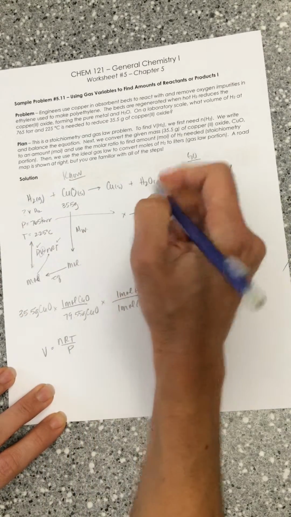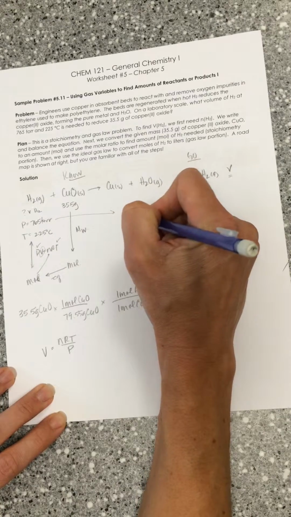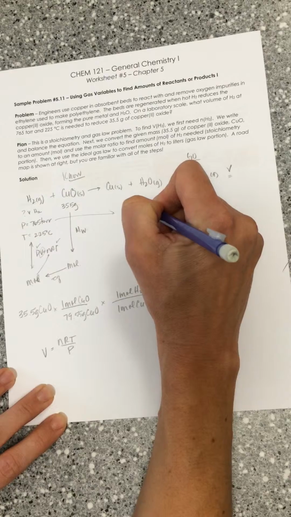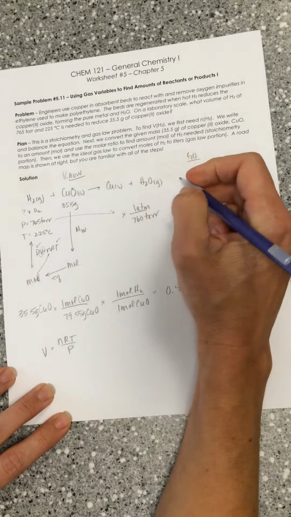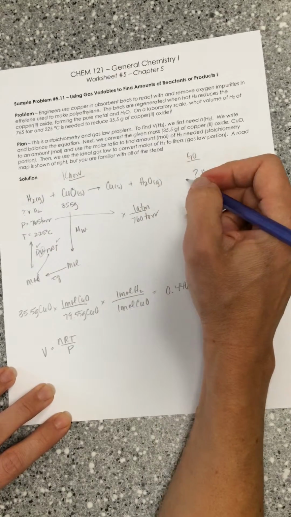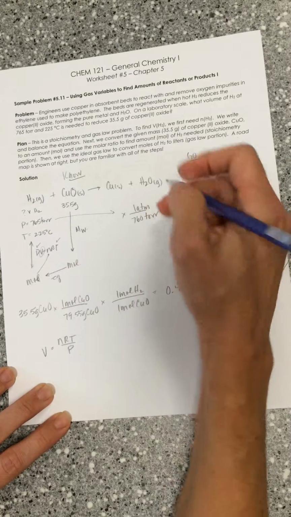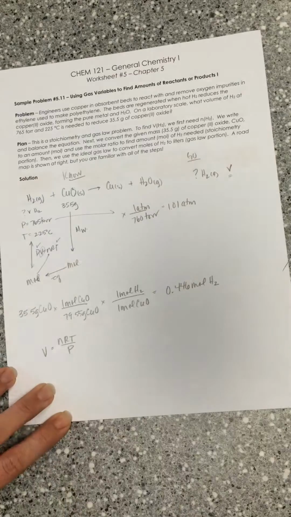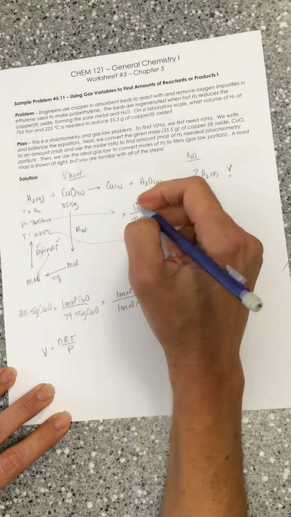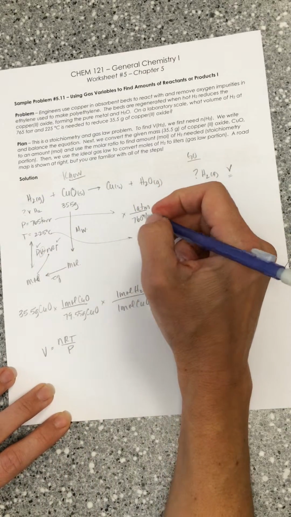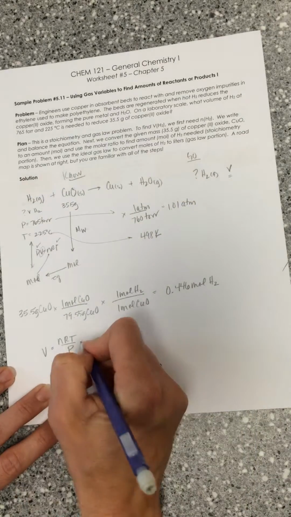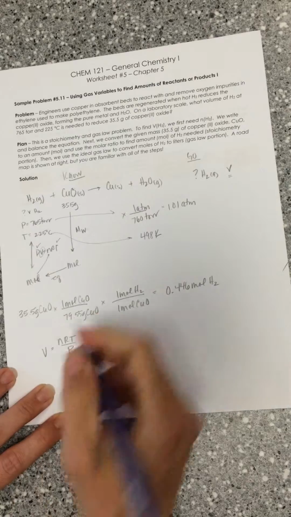For pressure, we need to divide by 760 torr to get it into atmospheres, and that gives us 1.01 atmosphere, just a little bit greater than 1 atmosphere. Temperature, 225 C, we need to get that to Kelvin, so we add 273 and we get 498 Kelvin.